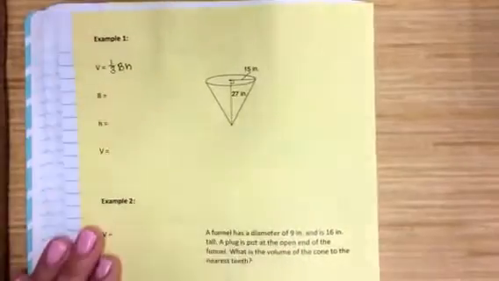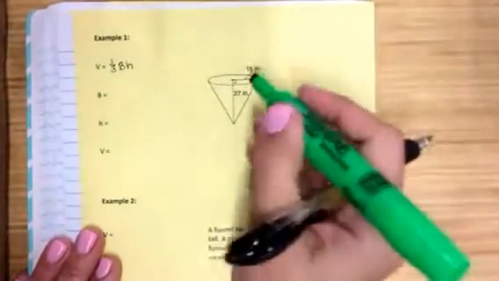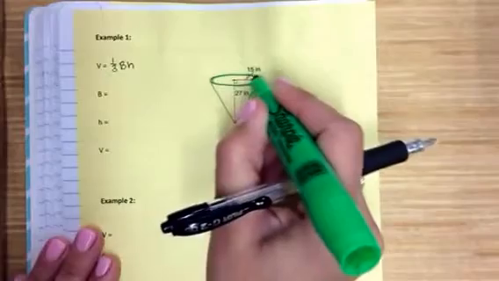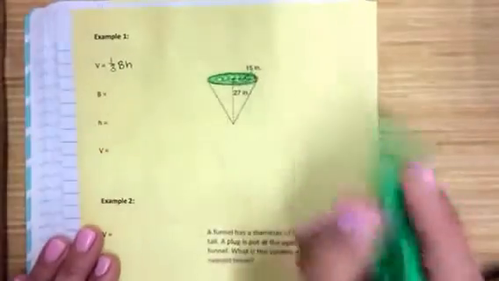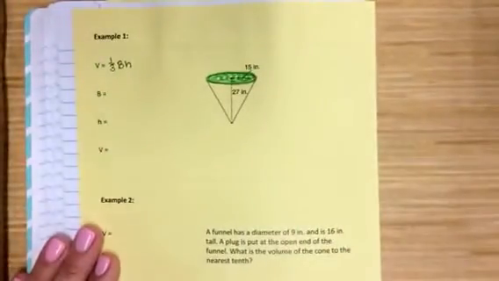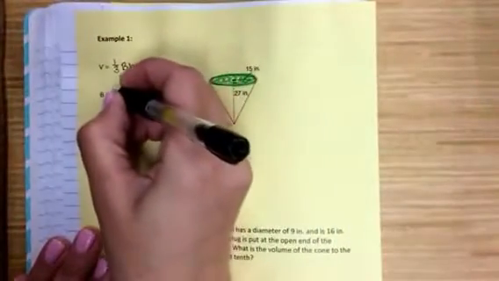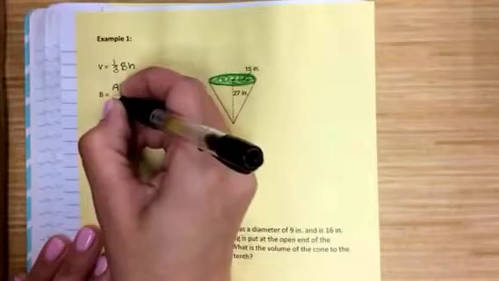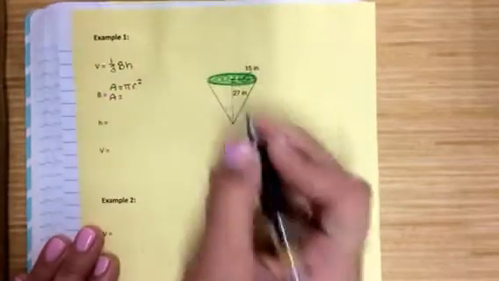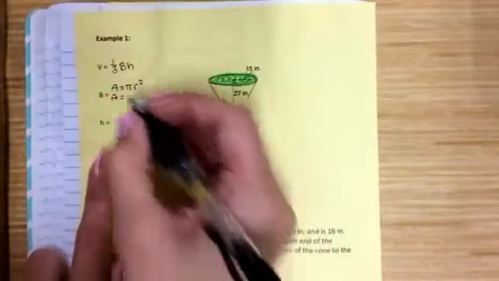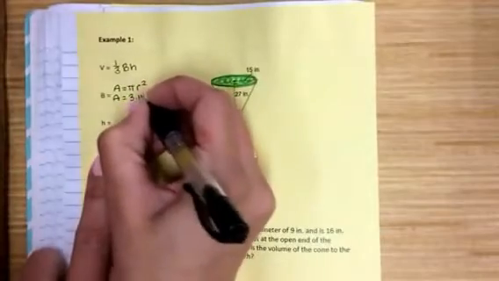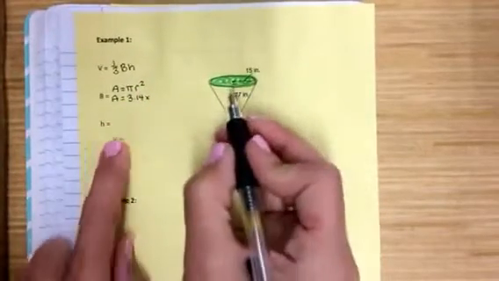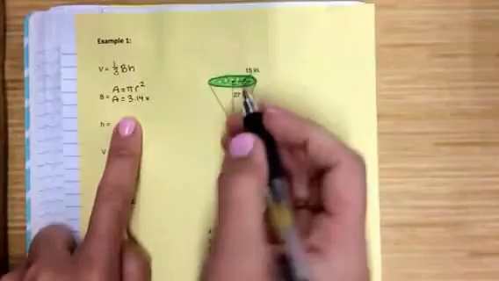So capital B, remember that that is area of the base. My base is a circle. So that means I need to use the formula for area of a circle, which is pi r squared. Instead of pi, I'm going to write 3.14 times, and I have to check that they give me the radius, and they do.